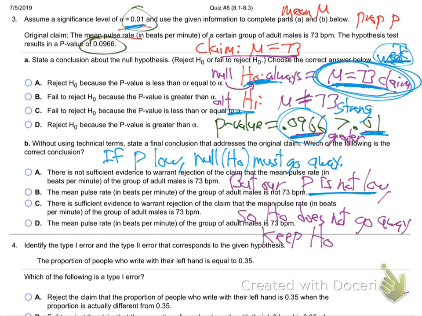So do we reject the null? No. We failed to reject the null because the p-value is greater than alpha. Right? 0.01 right here. The p-value is greater. Now, what does that mean down here?